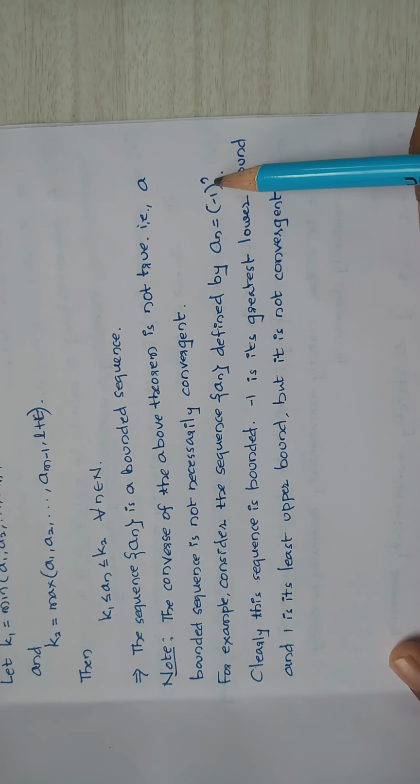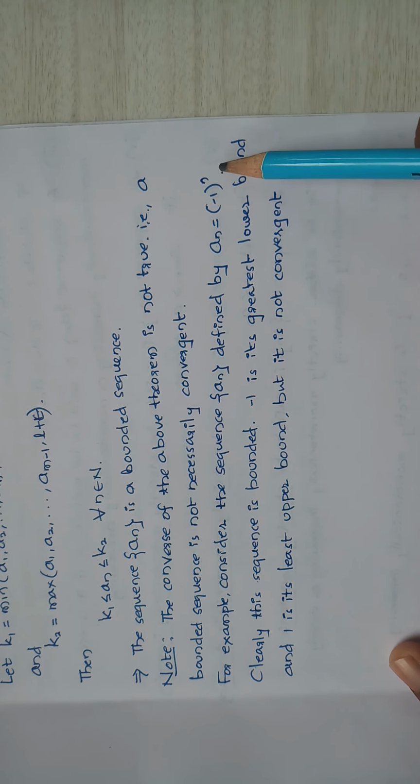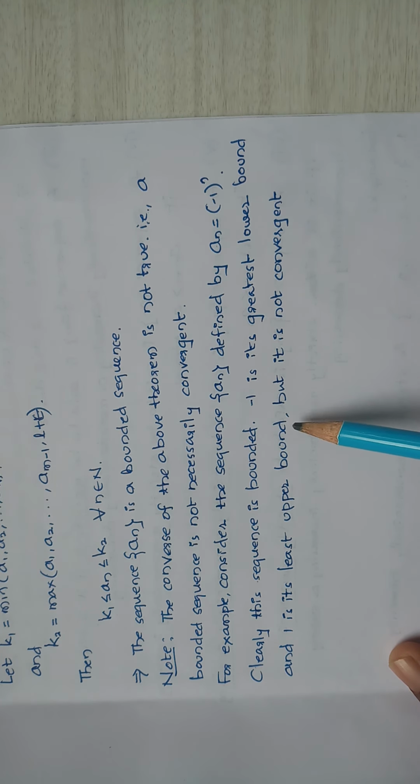Because of the range of the sequence, if n is odd we get minus 1, and if n is even we get plus 1. So because this sequence's range is minus 1 and 1, therefore minus 1 is the greatest lower bound of the sequence a_n and 1 is the least upper bound of the sequence a_n. So here there are two bounds, that is minus 1 and 1.